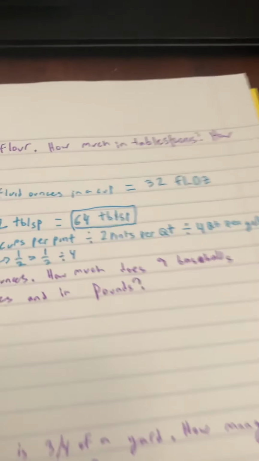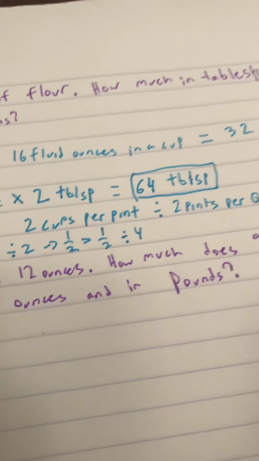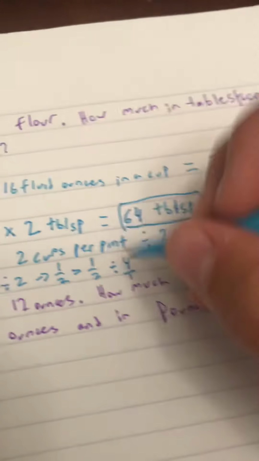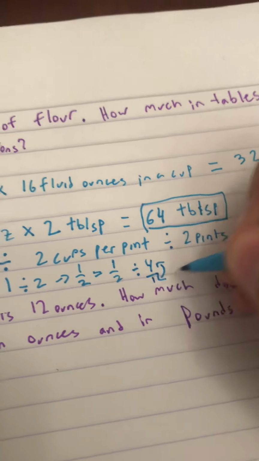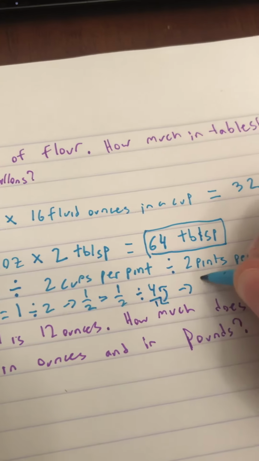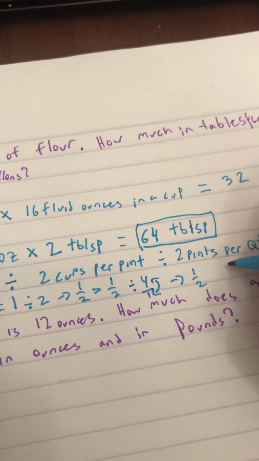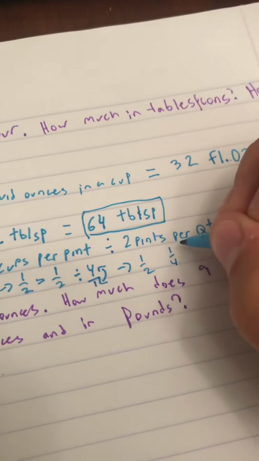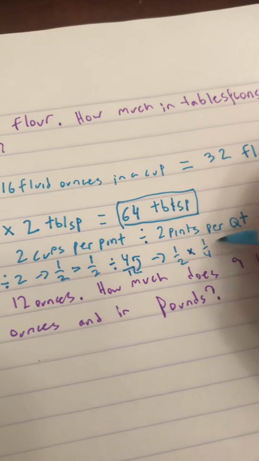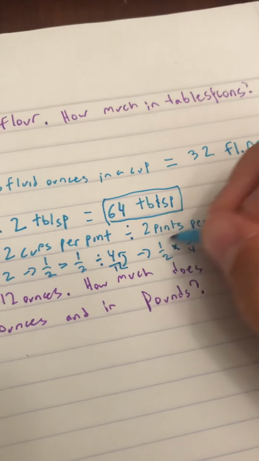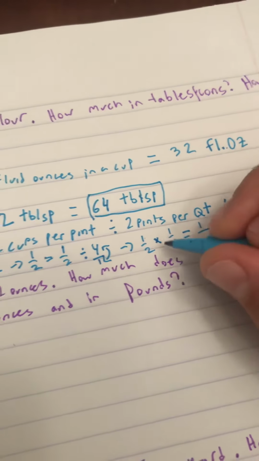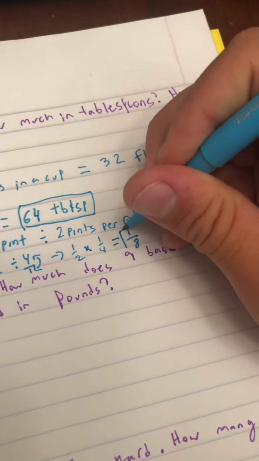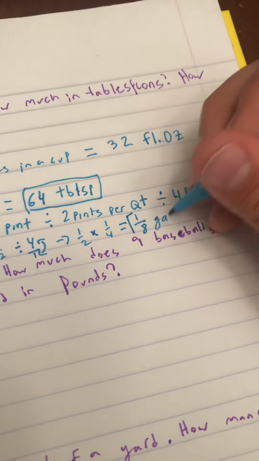Now, if we think about our rules for dividing fractions, the first thing we do is put it over 1, make every number a fraction. Now, for division, we flip these 2. So we still have our 1/2, and now we have 1/4, and we switch that division sign to a multiplication sign. Multiplying fractions, 1 times 1 is 1, 2 times 4 is 8. So 2 cups is equal to 1/8 gallon.